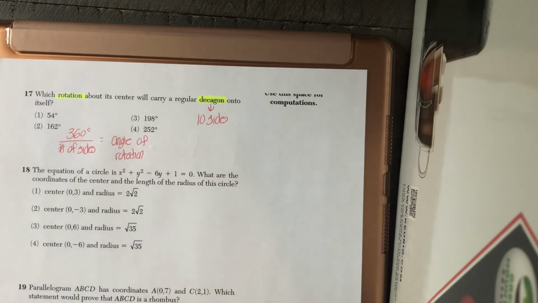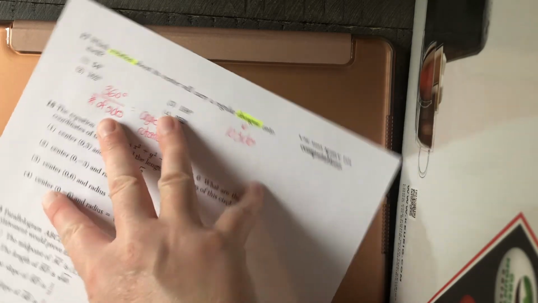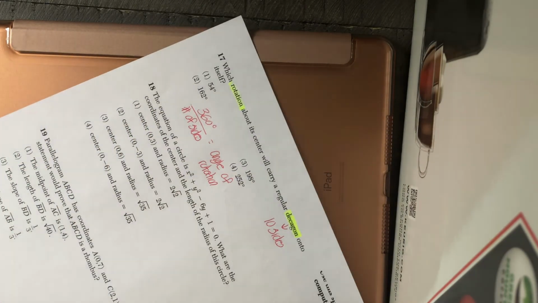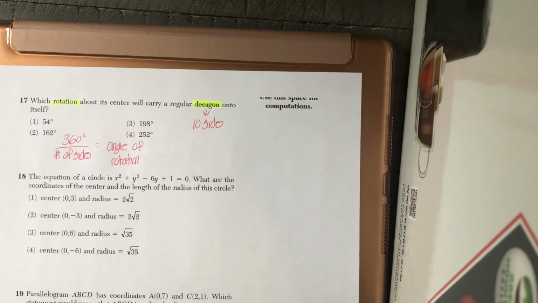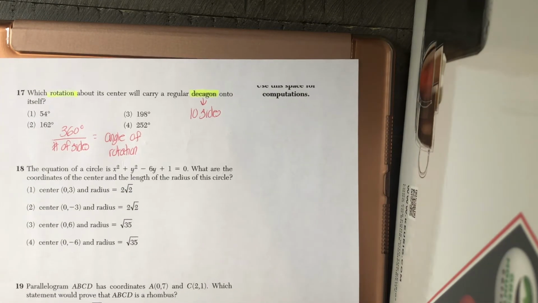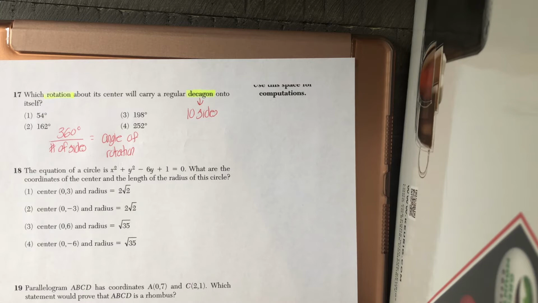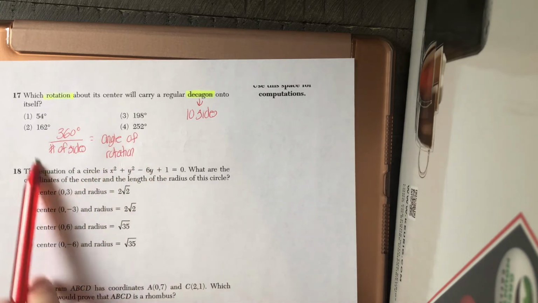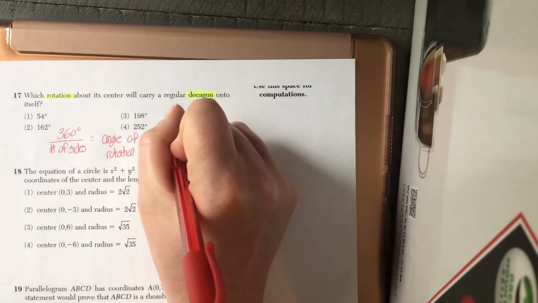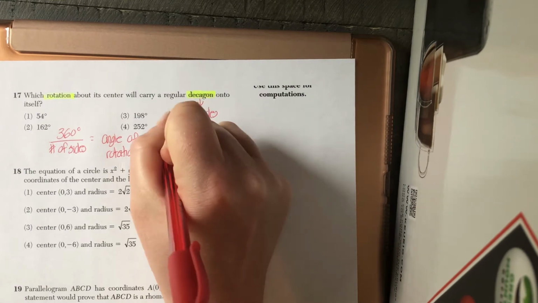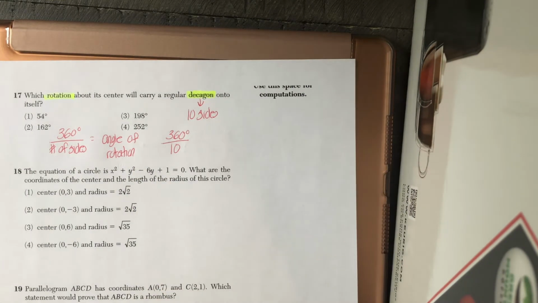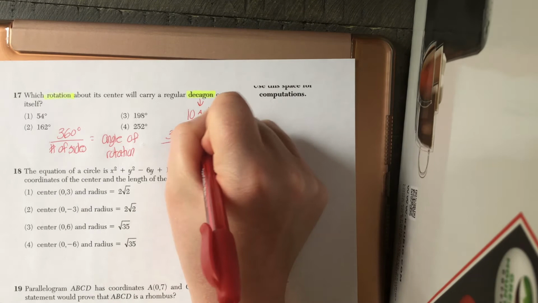All right, so again, if I have a decagon and it's 10 sides, I can keep turning it, right? I can turn it 10 times. But the question wants to know how many degrees are going to be in each turn. All right, so again, this is the formula that you want to follow. So I'm going to take my 360 degrees and I'm going to divide it by 10 because a decagon has 10 sides and I get 36.